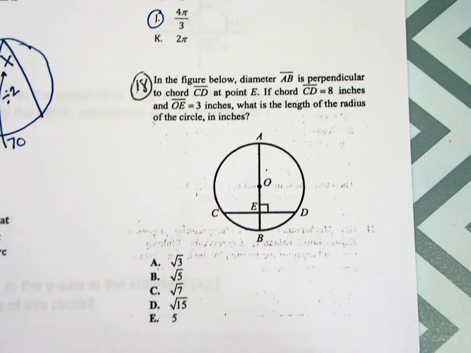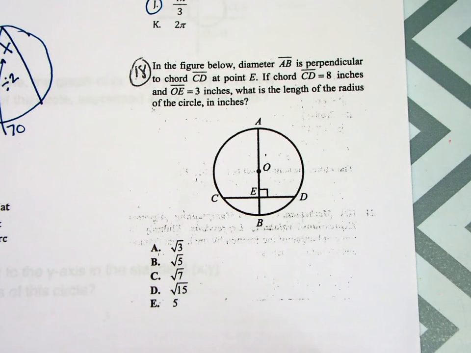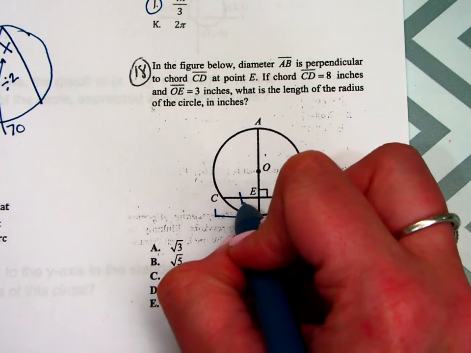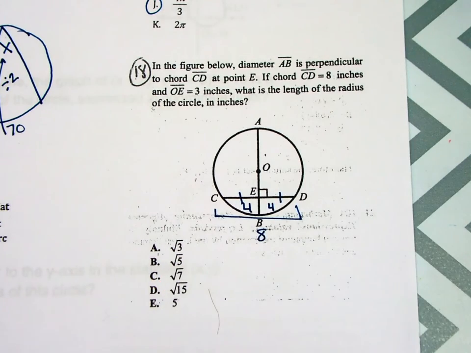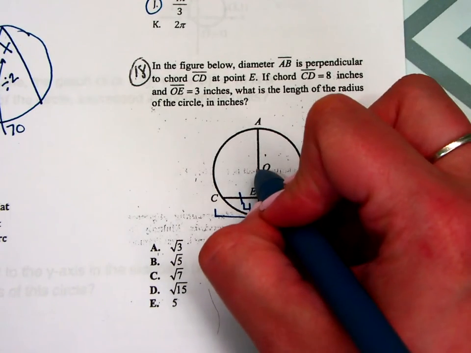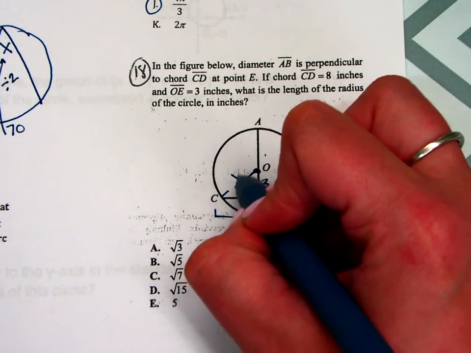Number 18, in the figure below, the diameter is perpendicular. It tells you that chord CD is 8, so we know that this whole distance here is 8. But we do know that these are broken up into 4 and 4. It bisects. We know that O to E is 3, and we want to know the length of the radius, so I'm going to draw in the radius.